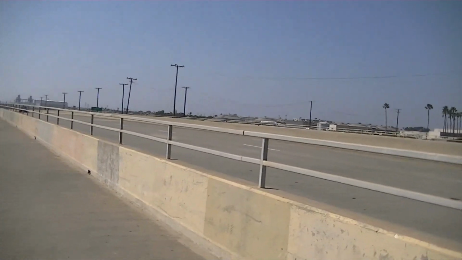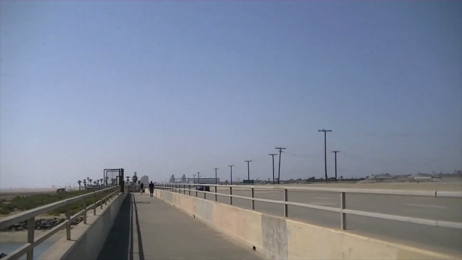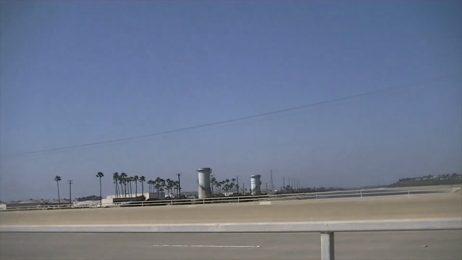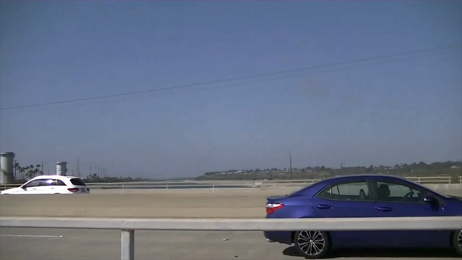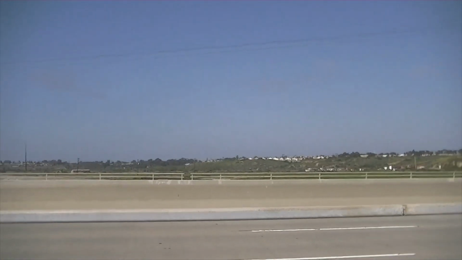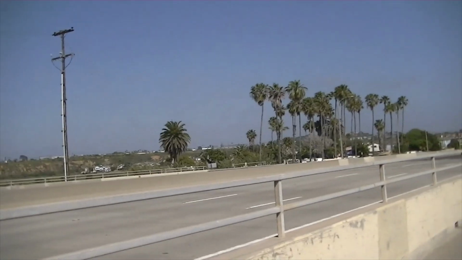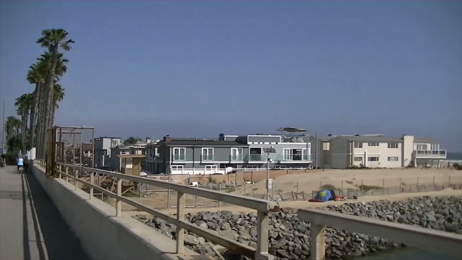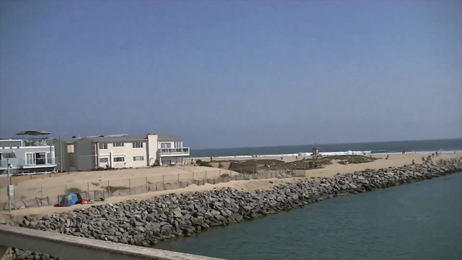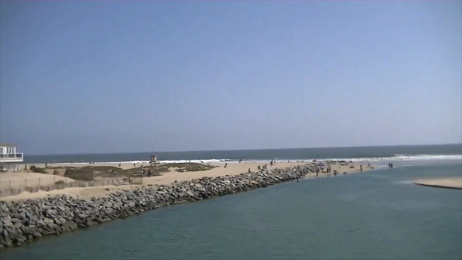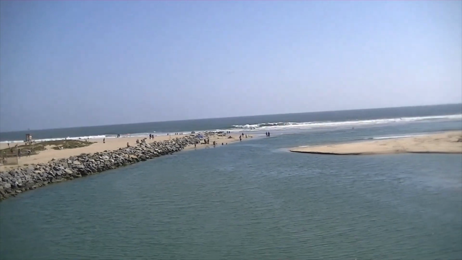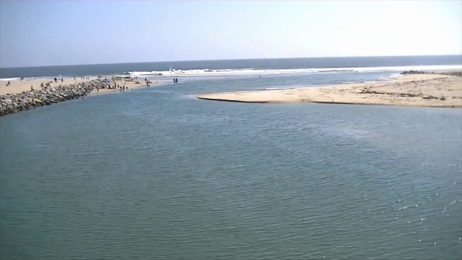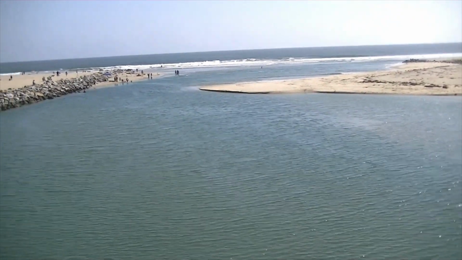So this is the Pacific Coast Highway looking north towards Huntington Beach. The Santa Ana River crosses the Pacific Coast Highway at this point. To the south is the city of Newport Beach. So the Santa Ana River acts as a political divide between the municipalities of Newport Beach to the south and Huntington Beach to the north. This is the Santa Ana River, and it discharges here into the Pacific Ocean.